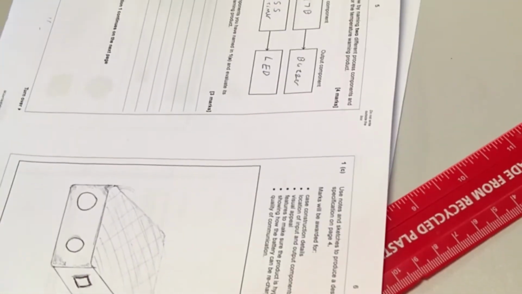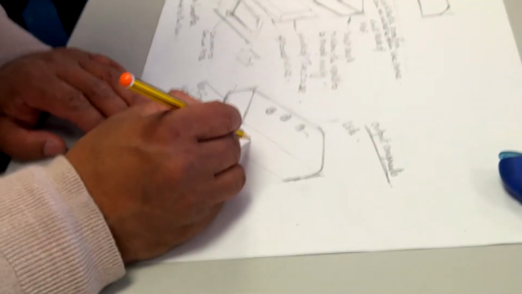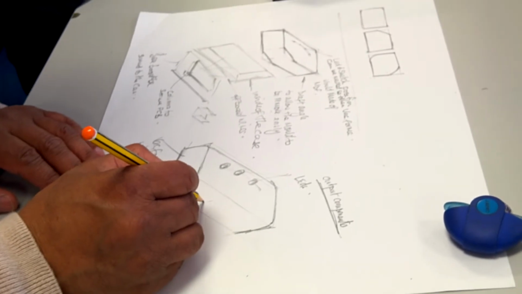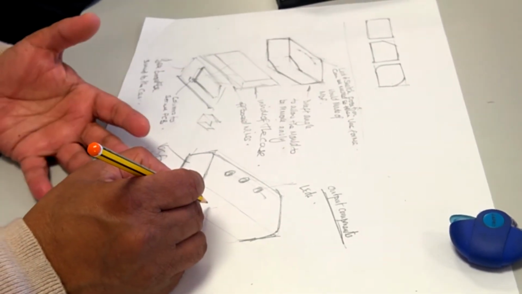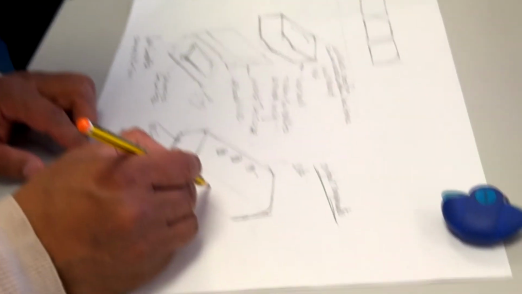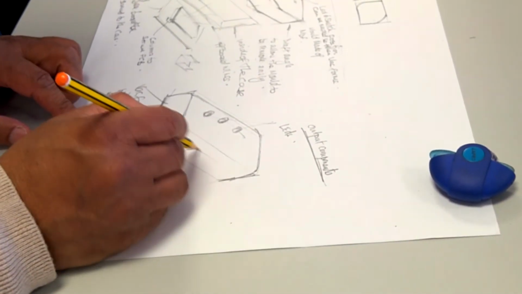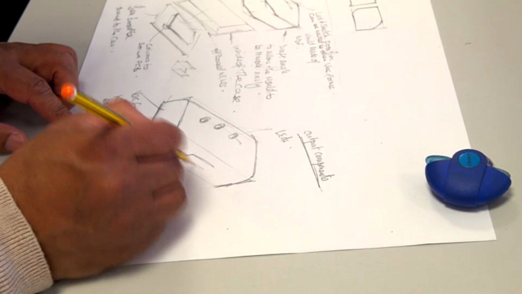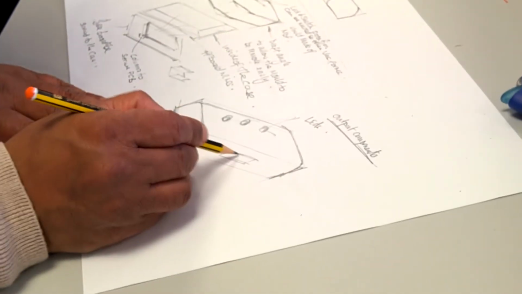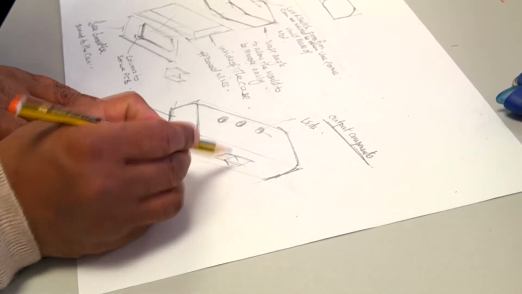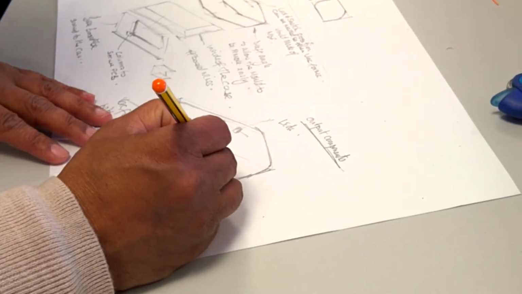Input components, so two ways. The easiest one, if you're going to do a slide switch, easy peasy. Yeah, slide switch.